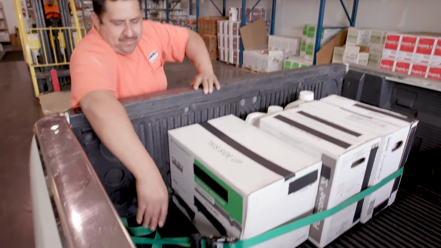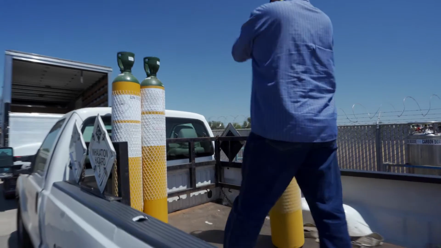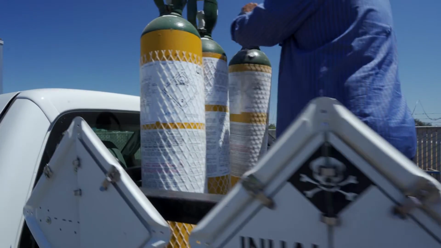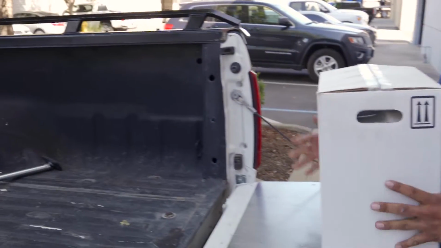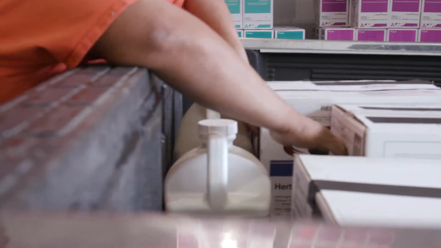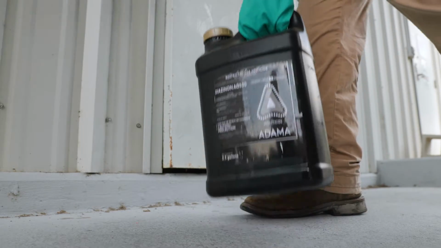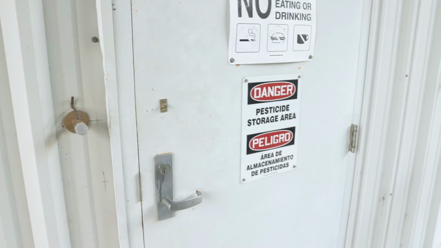Always transport pesticides securely in a truck bed, cargo area, or other area away from the driver or passenger compartment. Check containers for leaks before loading and unloading, protect them from damage, and monitor them during transport. Never leave pesticides unattended, and when possible, store them in a locked area.